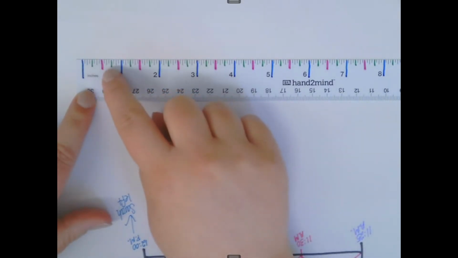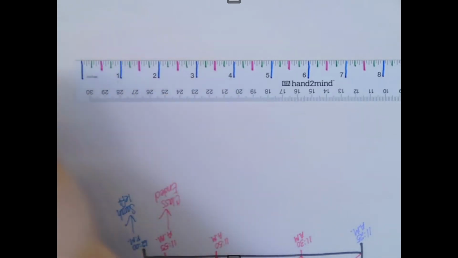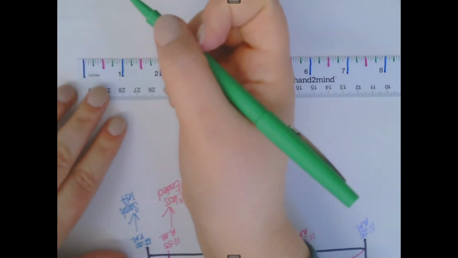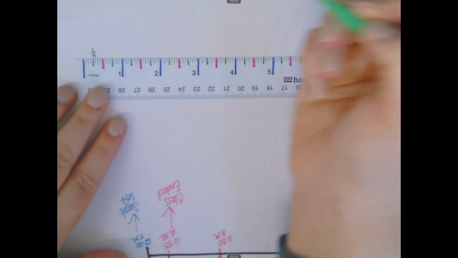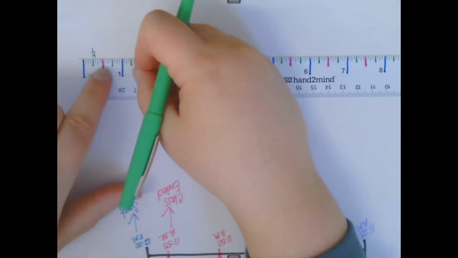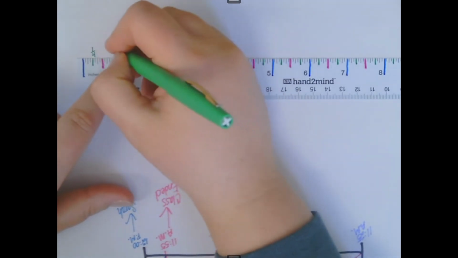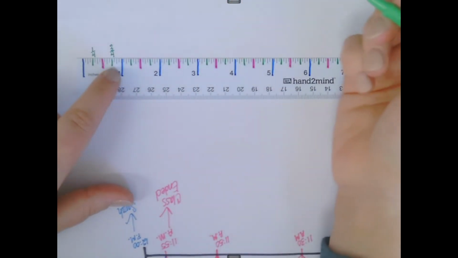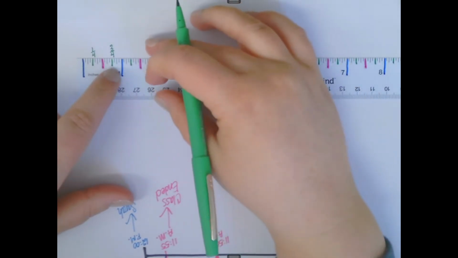Then I have all these little green lines. They're the smaller lines. And the green lines are all my quarter inches, or you would say fourths. Okay? So this is 1/4. Okay? This would be 2/4, but you learned with your fraction unit that that's a half. And it's pink, so I'm going to skip it. And then this is 3/4. Those are the only fourths that you'll need with using a ruler.